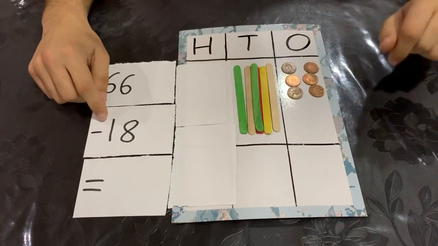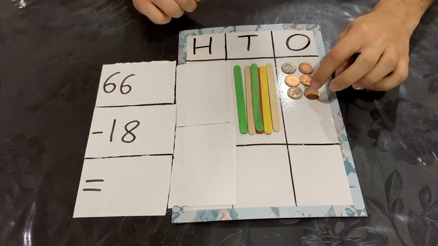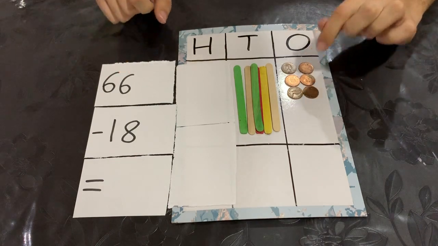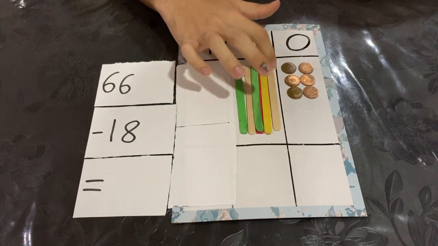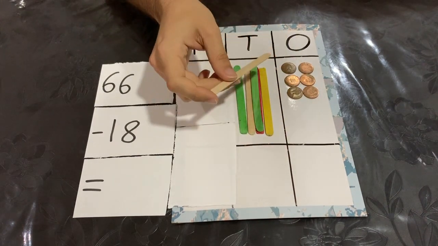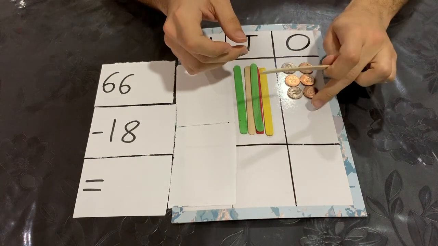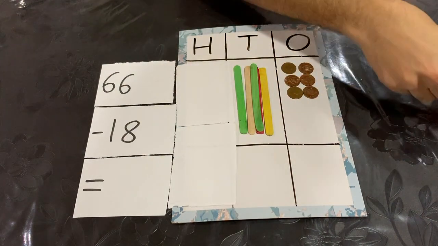Now I need to take away 18, but I know that I need to take 8 away from 6, and I can't do that. So what I'm going to do is I'm going to borrow or exchange one of my 10s. So I'm going to take this 10 and I'm going to exchange it for 10 1s. And then I'm going to add it onto my 1s column.